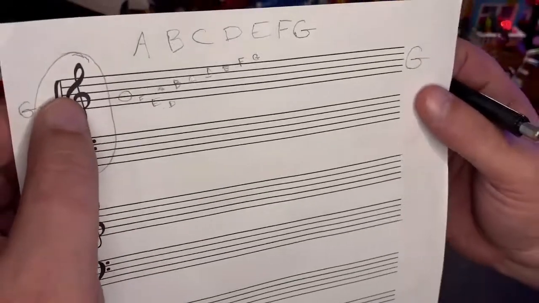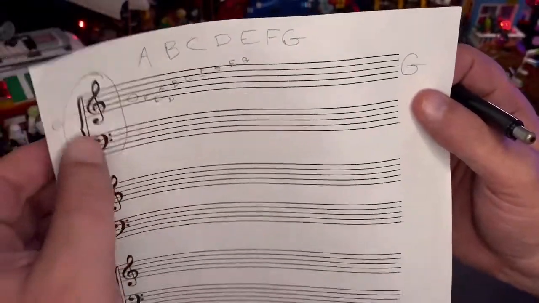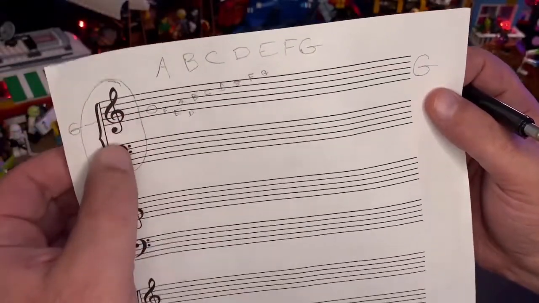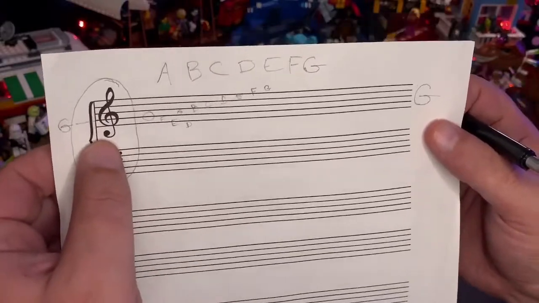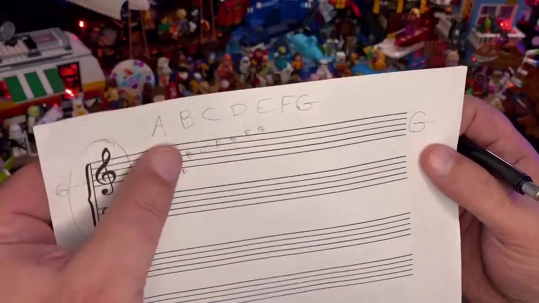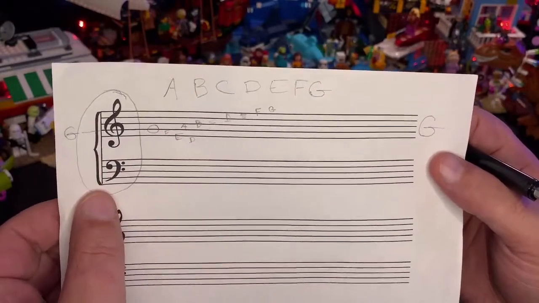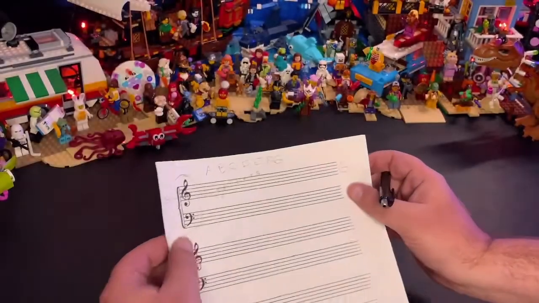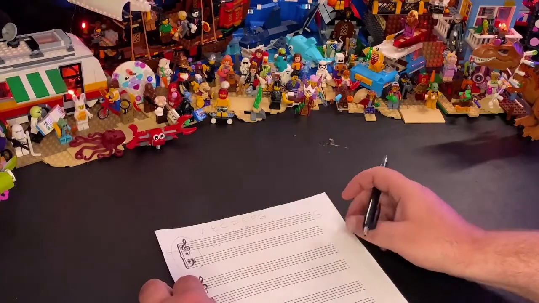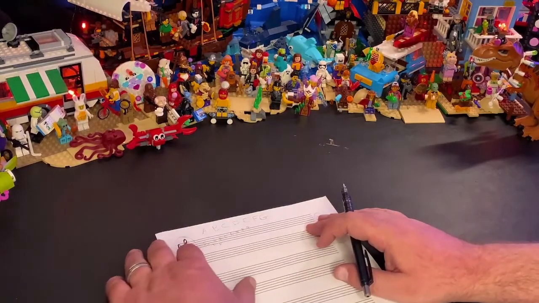So that's how our notes would be organized if we put a treble clef like this at the beginning of our musical staff. That's what the treble clef tells us the notes on the staff are going to be.